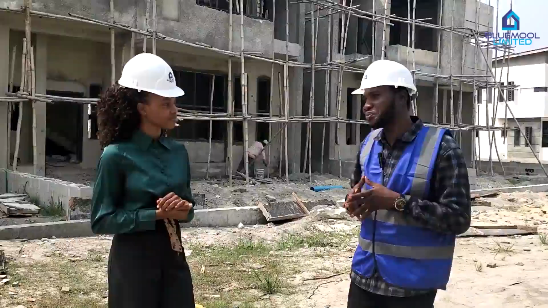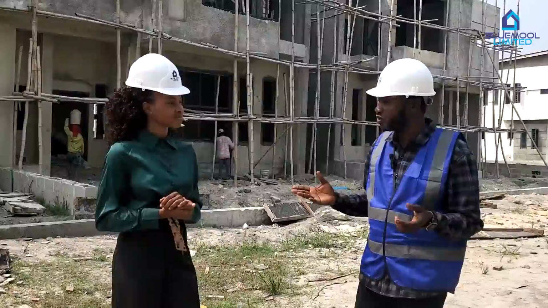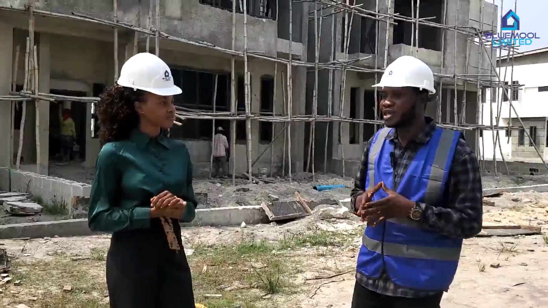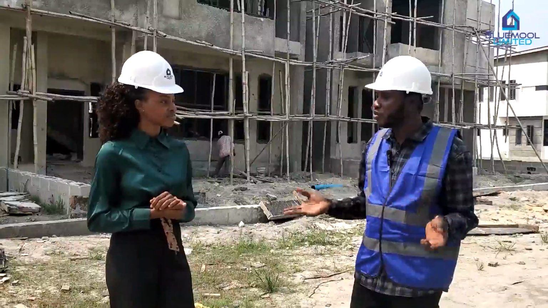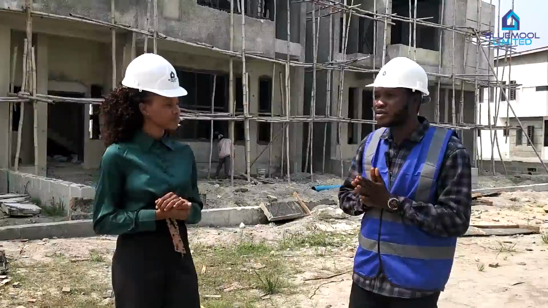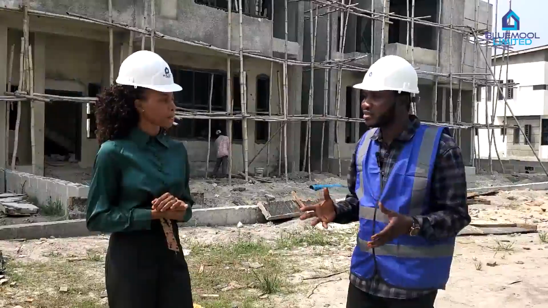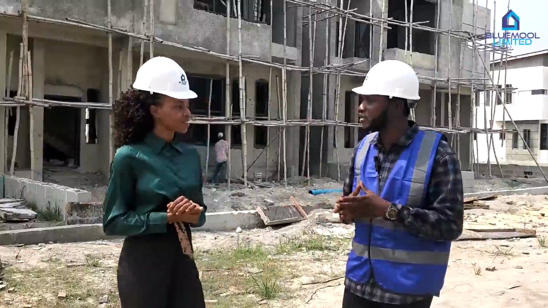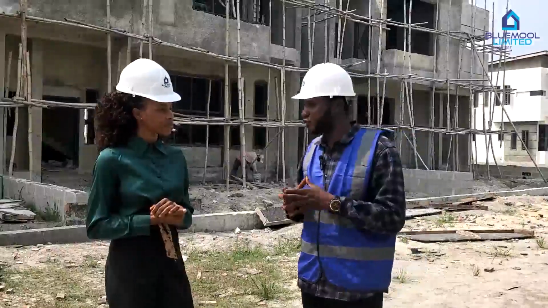Thereafter, after the design, we move to the site preparations. You know, in some instances, our site may be bushy, may be waterlogged. We have to prepare that site for foundation. If it is waterlogged, we have to create a base by filling, sand filling. If it is bushy, we have to clear it to prepare it for foundation.